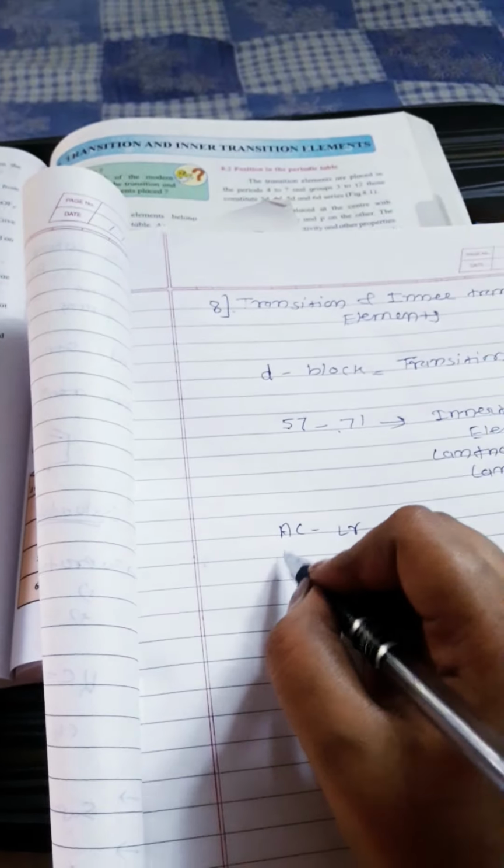So which series is the first transition series? Sc, Ti, V, Cr, Mn, Fe, Co, Ni, copper and zinc: scandium, titanium, vanadium, chromium, manganese, iron, cobalt, nickel, copper and zinc. How can we pronounce Fe? Iron. So this series is called the first transition series, or we can call it the 3D series.